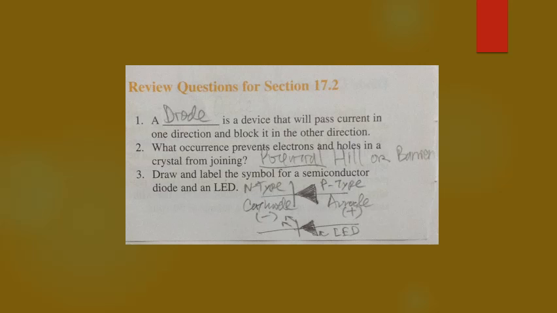Review questions for section 17.2. 1. A diode is a device that will pass current in one direction and block it in the other direction. 2. What occurrence prevents electrons and holes in a crystal from joining? That would be a potential hill or barrier. 3. Draw and label the symbol for a semiconductor diode and an LED. And you can see those on the screen.